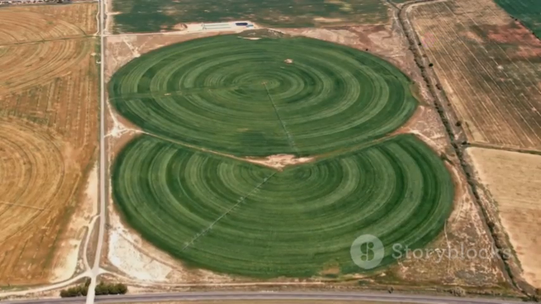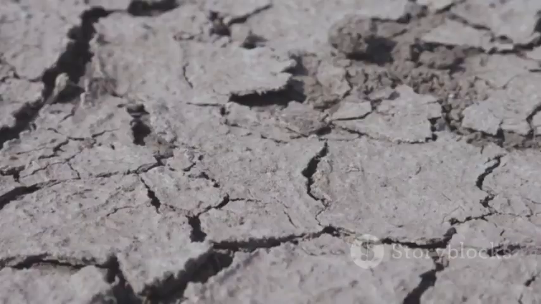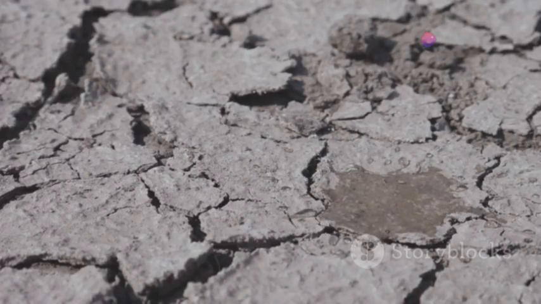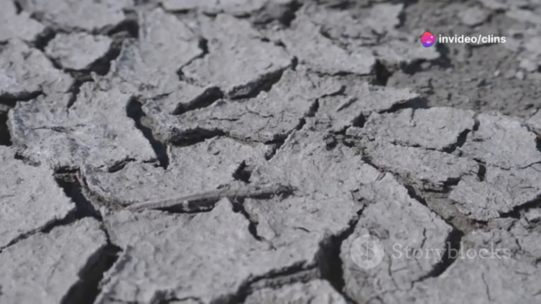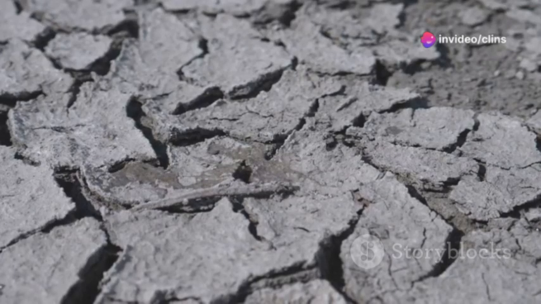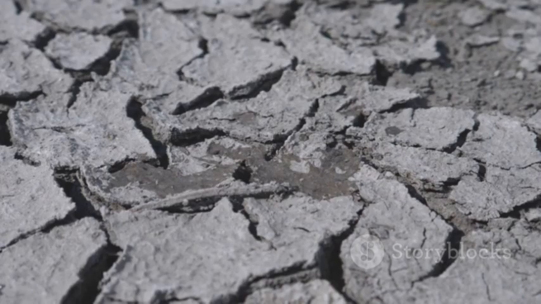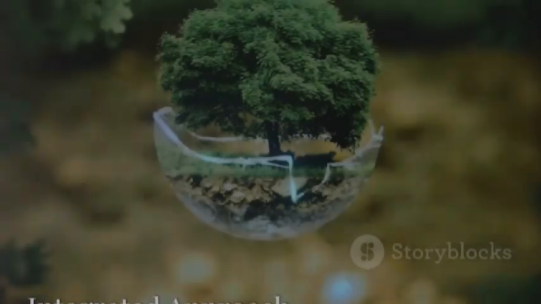The benefits of groundwater recharge are numerous. It restores depleted groundwater levels, ensures a sustainable water supply for agriculture and domestic use, reduces the impact of droughts by providing a reliable water source, and helps in maintaining the natural flow of rivers and streams.